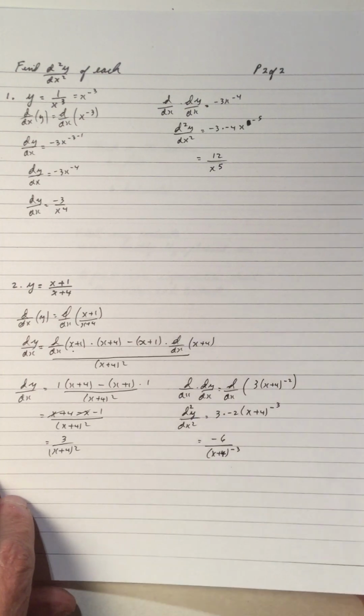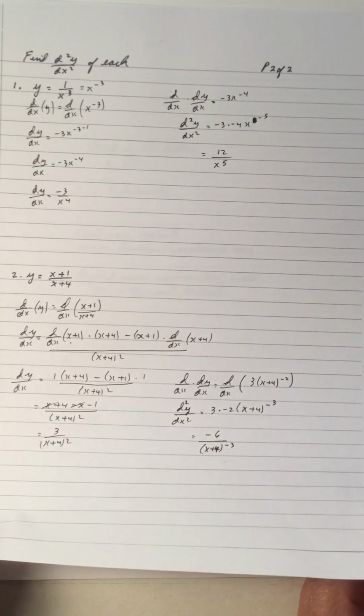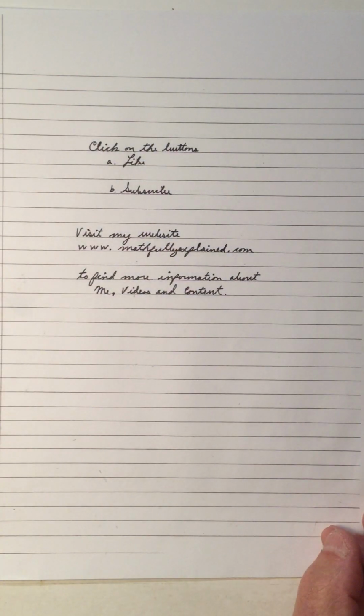Again, more examples of doing the second derivative. The more examples you can see done, hopefully the more you'll understand. And this brings us to the end.